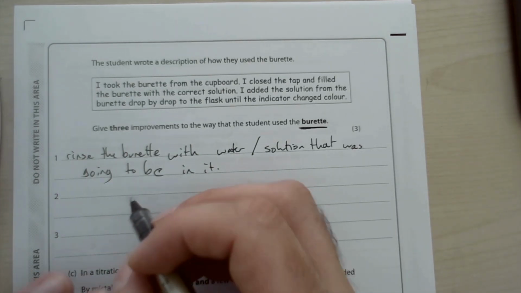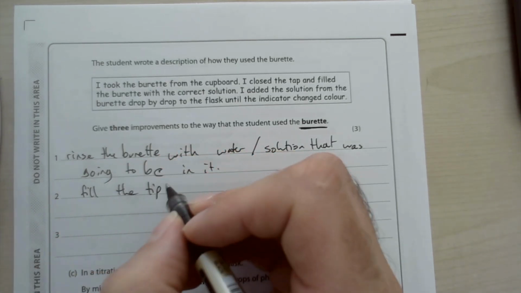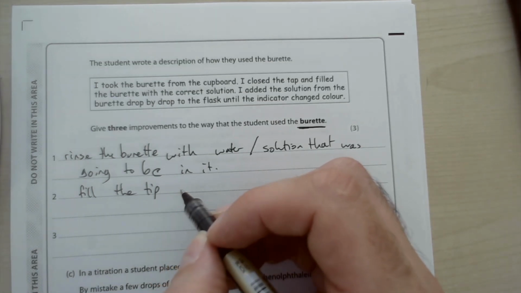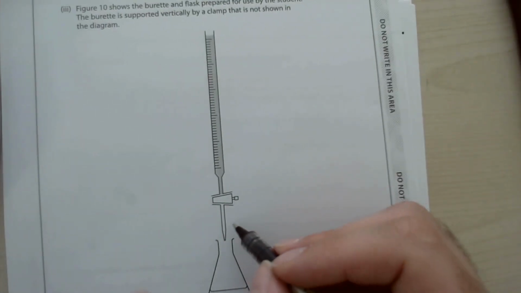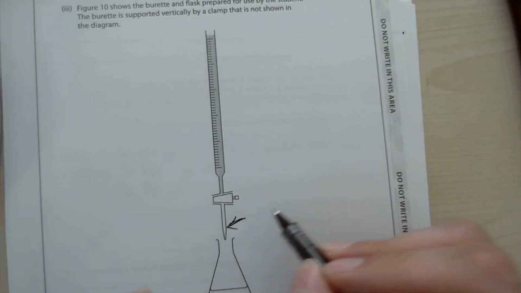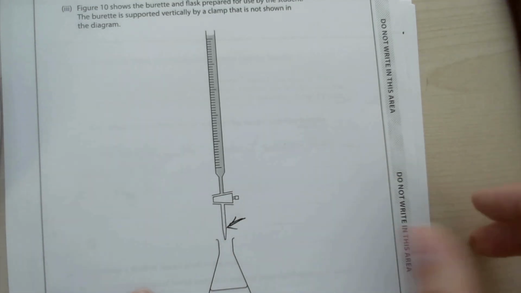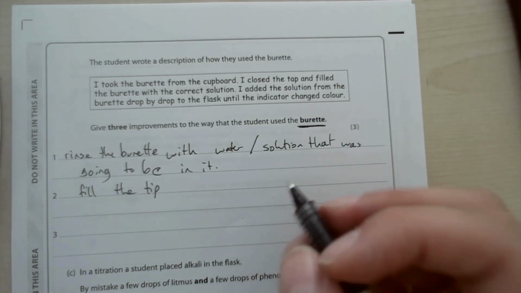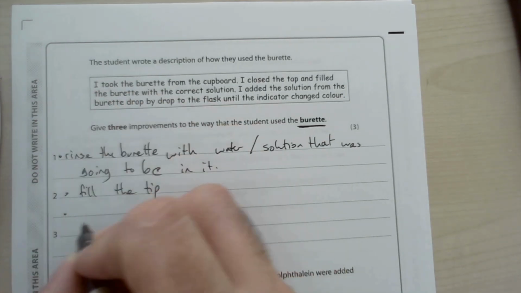Second one, we needed to fill the tip. Remember, you need to run the tap so that the bottom part of the burette was filled with the solution. So that's this bit here. That needs to be filled. Otherwise, when you start running out, you're going to lose some of your volume just filling up this part. You could get another mark for saying, let's just put some bullet points here.